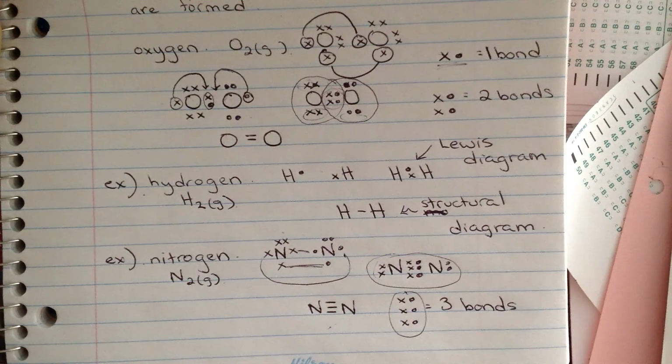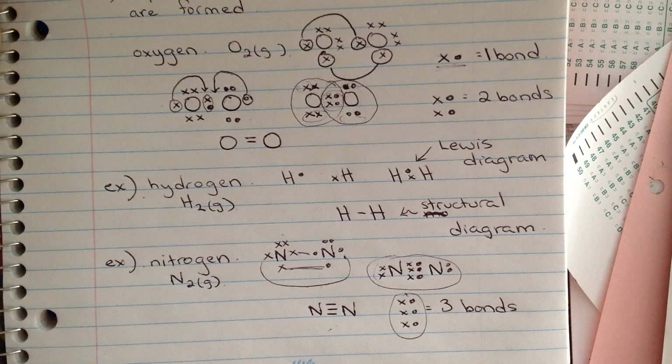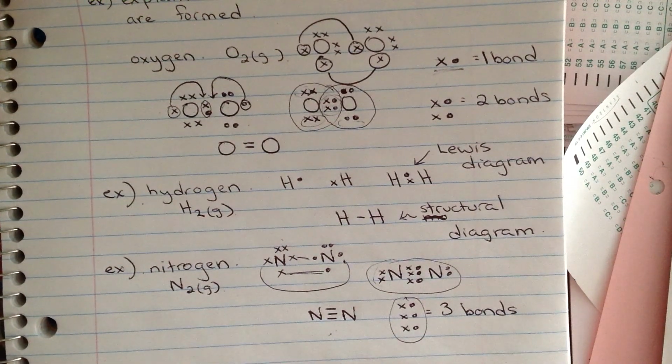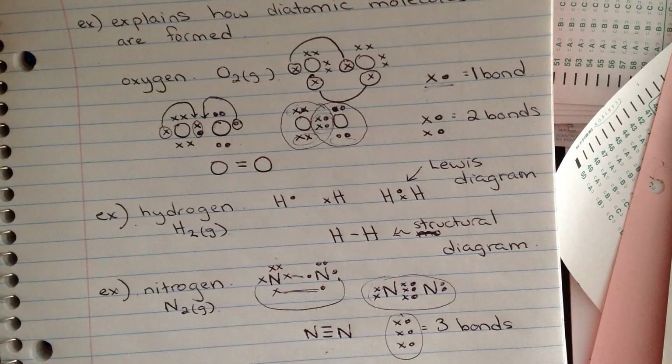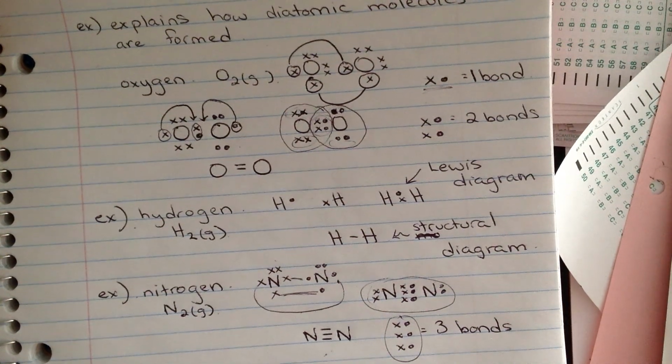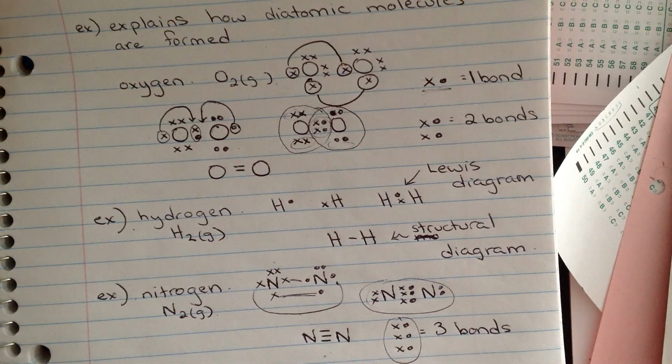Carbon, on the other hand, is actually special. It tends to do its own thing, and that's why it becomes super important in the world of organic chemistry. We'll talk about it a little bit afterwards, but for now, we're going to keep moving on with the molecular structures.